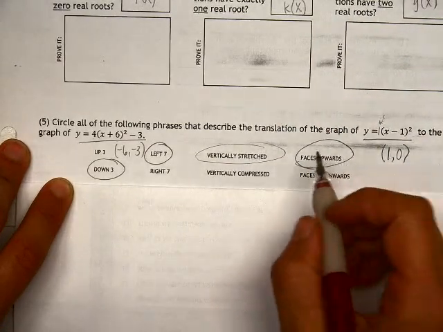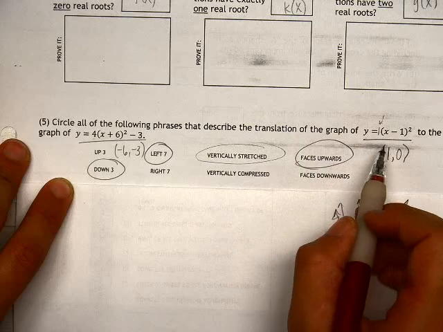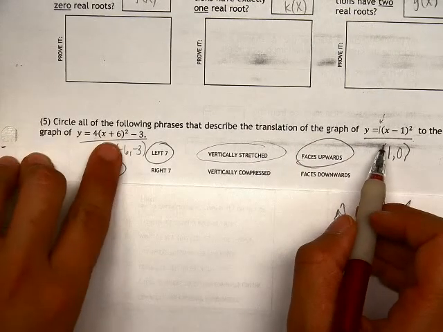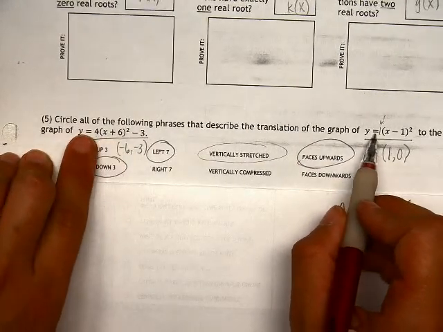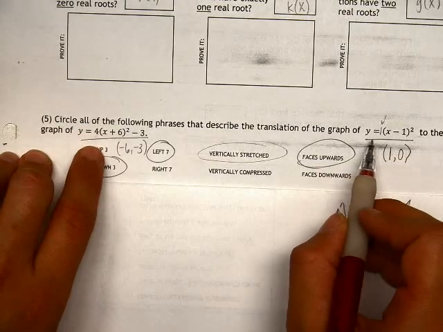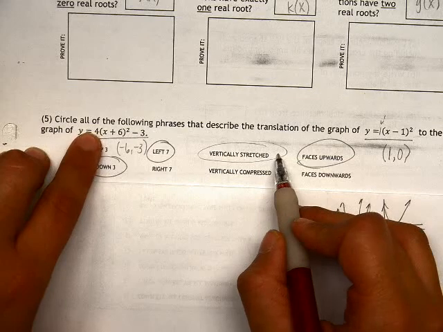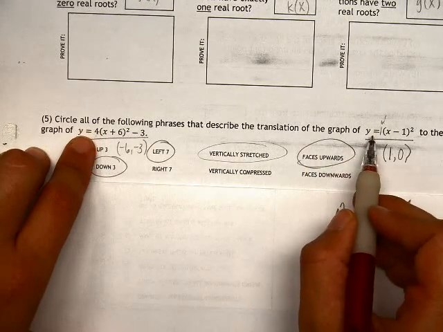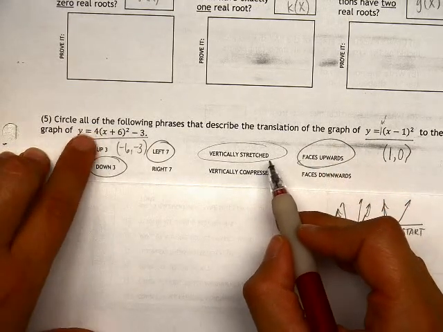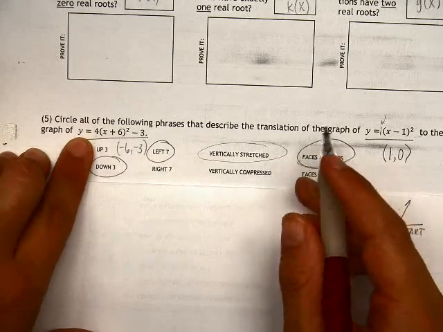So for the most part, all you have to do is think about where the vertex is, where the vertex moves to, and whether the a value goes fatter or skinnier. Skinnier is what we call vertically stretched, and that's when you have an a value greater than 1. The fatter graphs are called vertically compressed, and that's when we have an a value that's less than 1, typically a fraction.